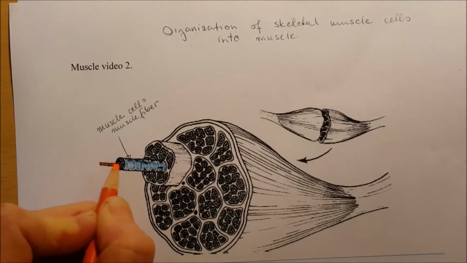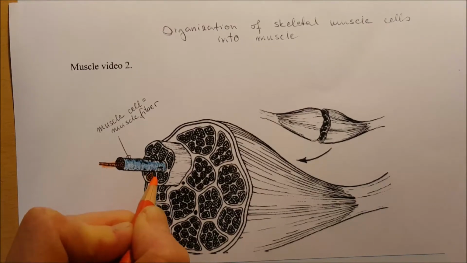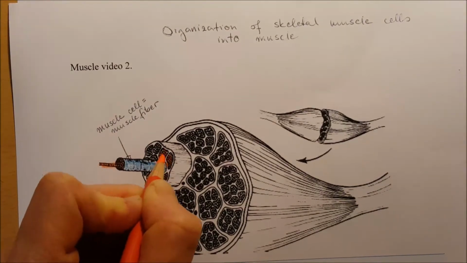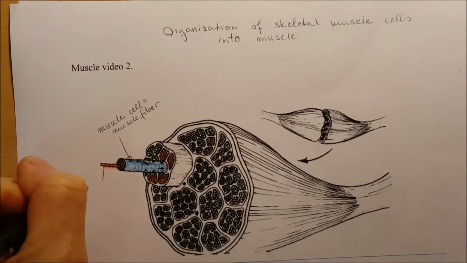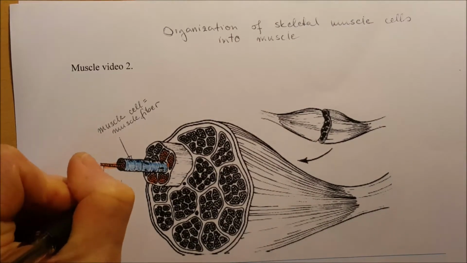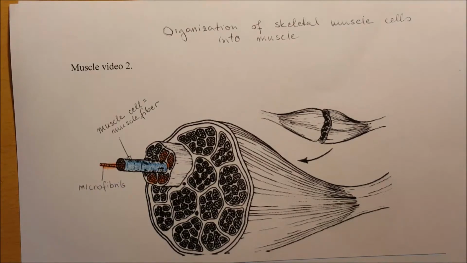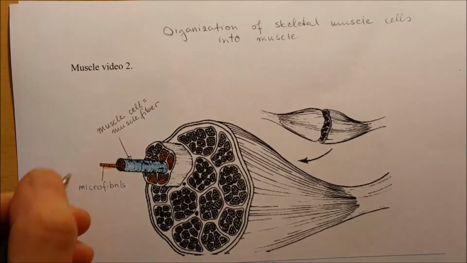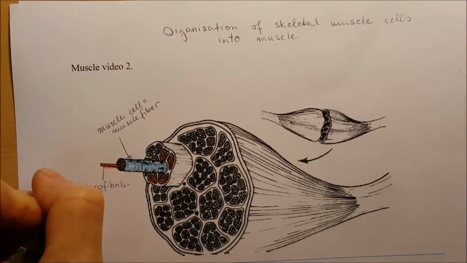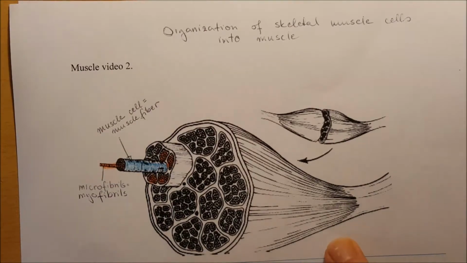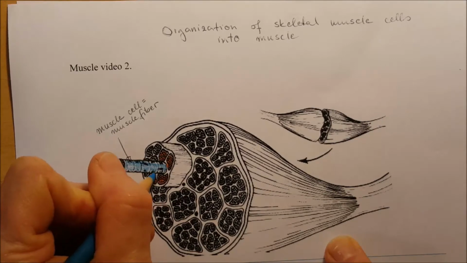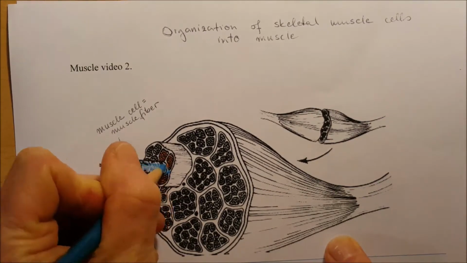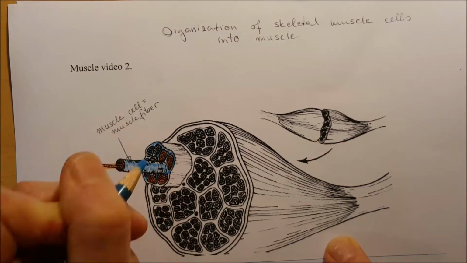They are the cells. What I color in orange, they are the microfibril filaments or microfibrils in biology, but here in anatomy, they are called the myofibrils. Anything that relates to muscle, either it's myo or sarco, you will notice that.